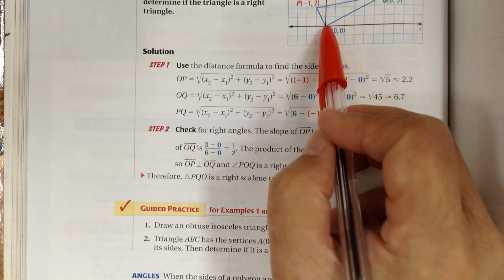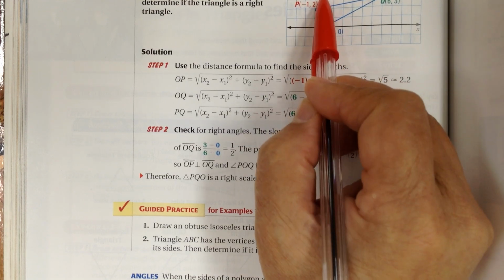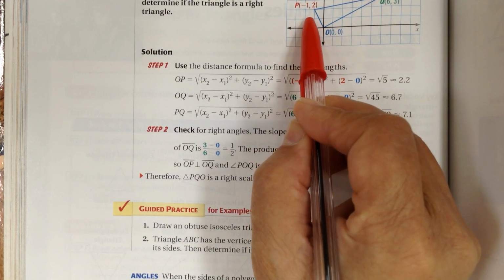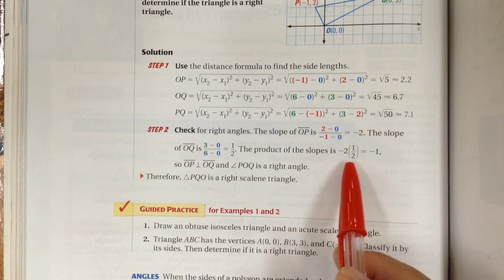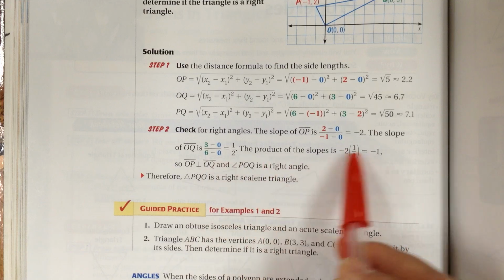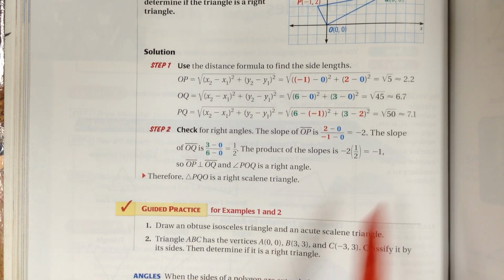Over here from here to here, you have to go up 3. So 3 and 6. So 3 over 6 is 1/2. So this is negative 2. This is 1/2. See that? And because they are negative reciprocals, or if you multiply, you get negative 1. So again, all these are theorems that you know from before.